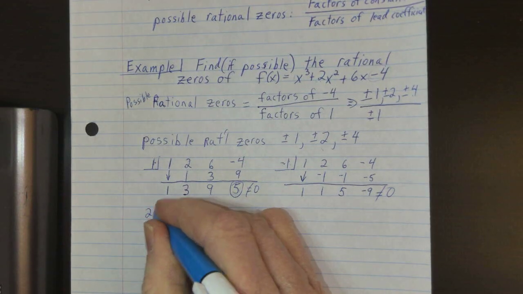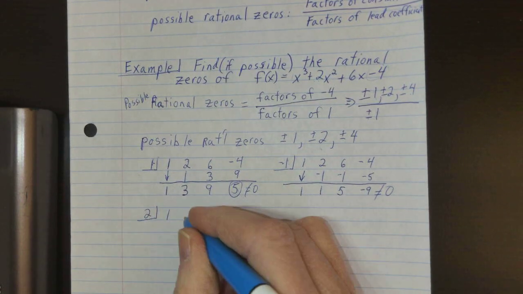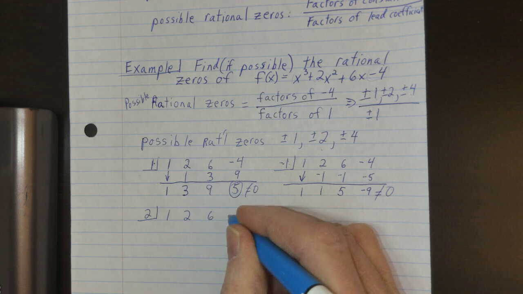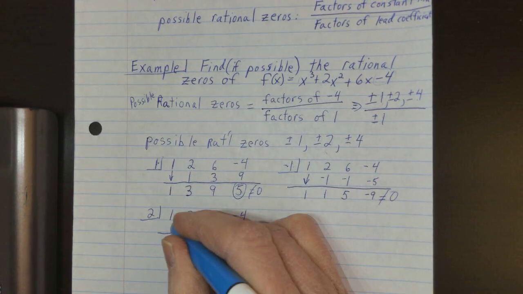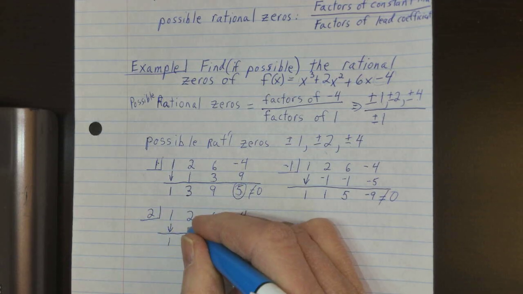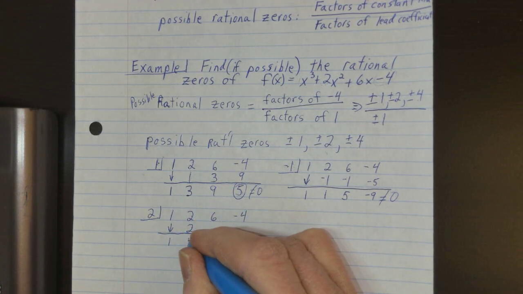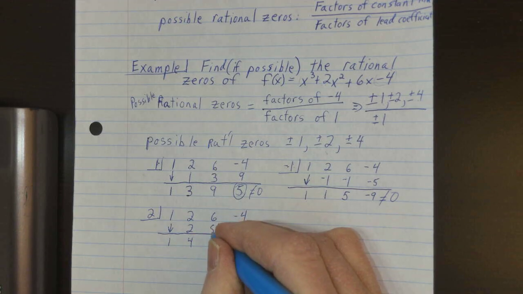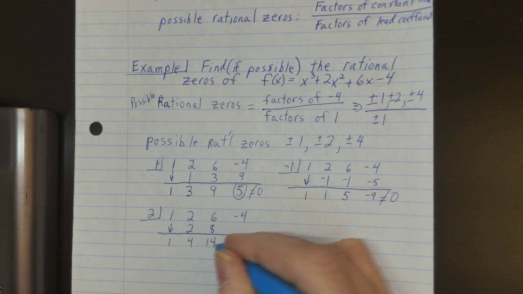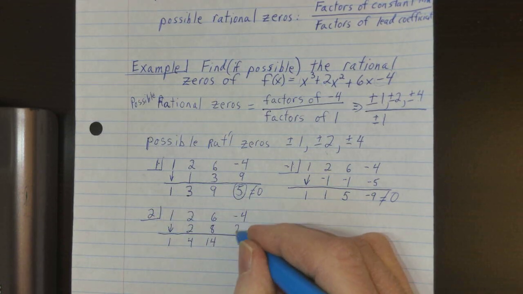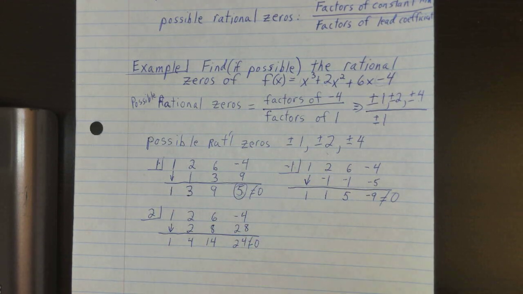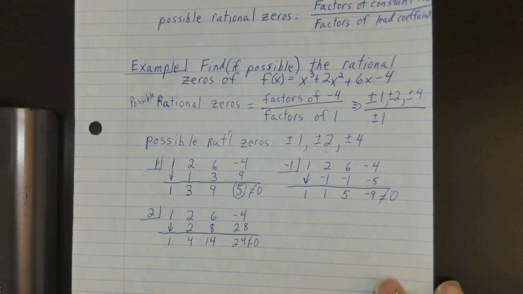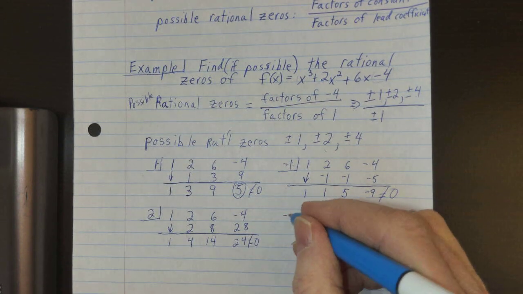Well, let me try 2. 1, 2, 6, -4. Bring down the 1. 2 times 1 is 2. 2 times 2 is 4. 4 times 2 is 8. 6 and 8 is 14. 2 times 14 is 28. This isn't going to work either, is it? 24 is not equal to 0. 2 is not a 0. So we've tried half of them so far, and none of them are zeros yet.